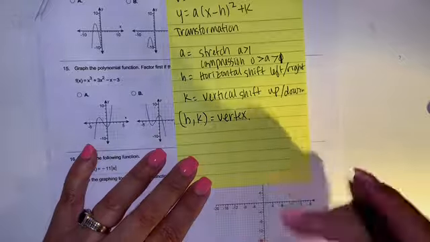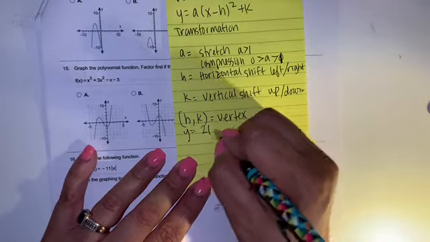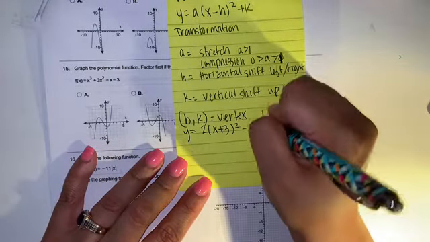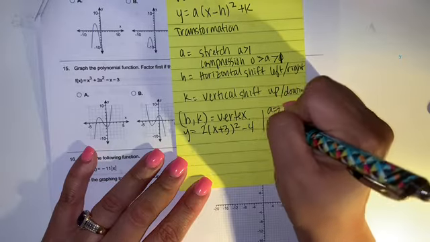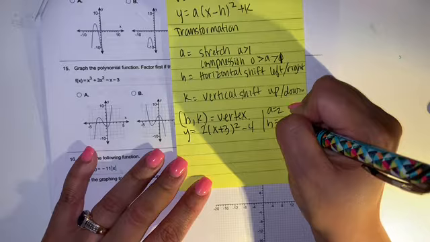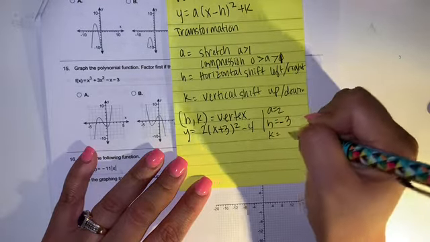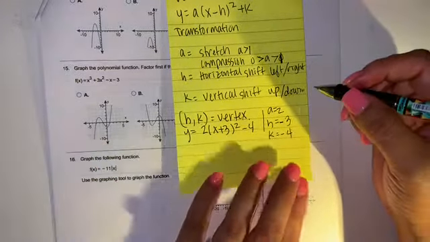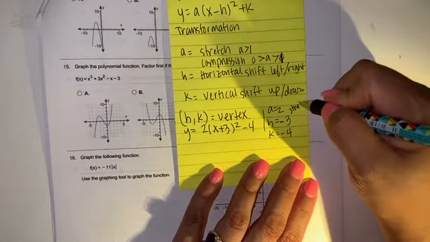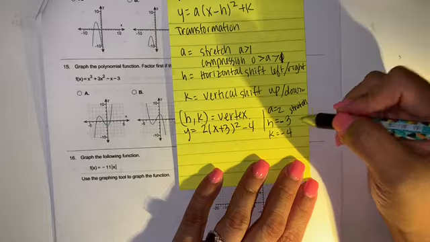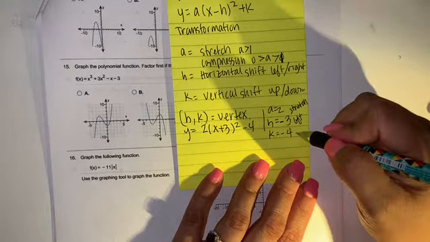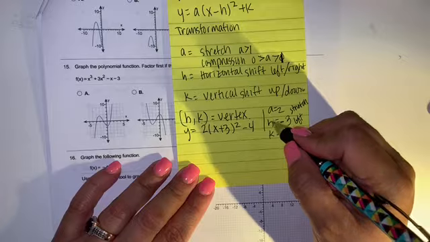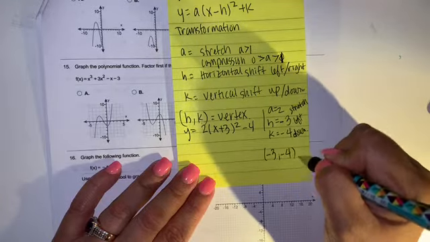So let's go ahead and look at our equation. Y equals 2 times x plus 3 squared minus 4. In this case, I can say that A equals 2, H equals negative 3, and K equals negative 4. So I know that I have a stretch, I know that I have a shift left, and I know that I have a shift down. And my vertex is going to be h comma k, so that's -3 comma -4.